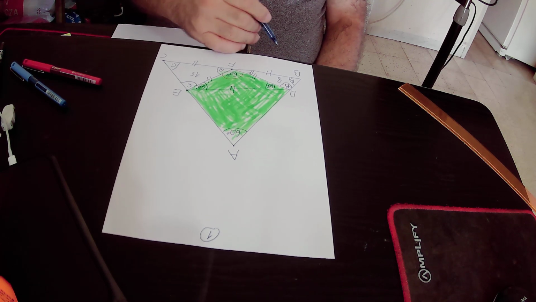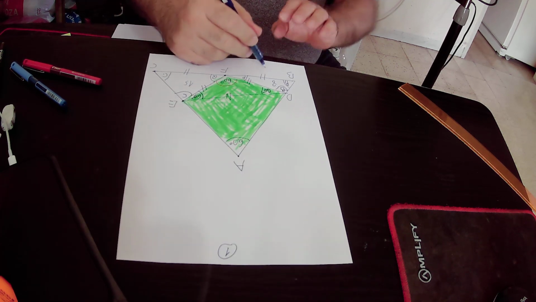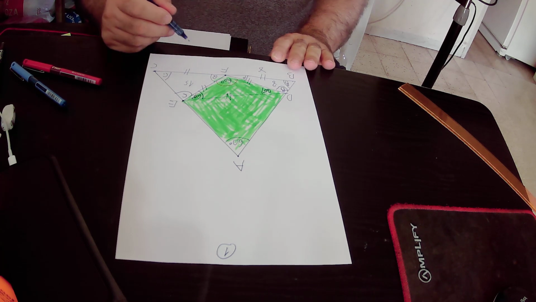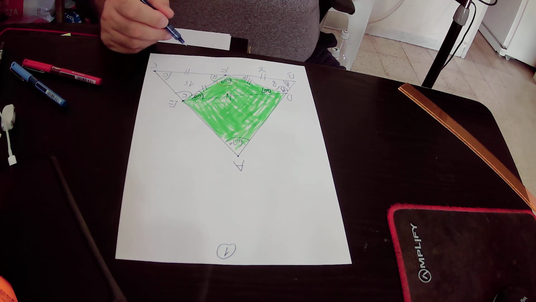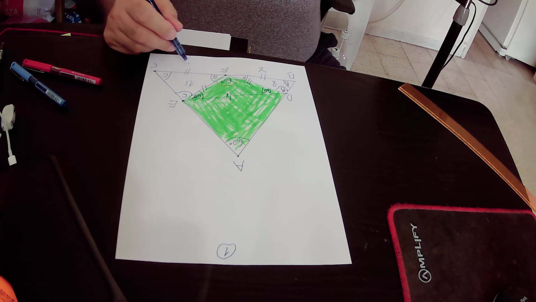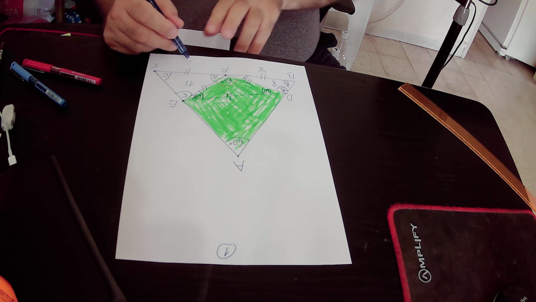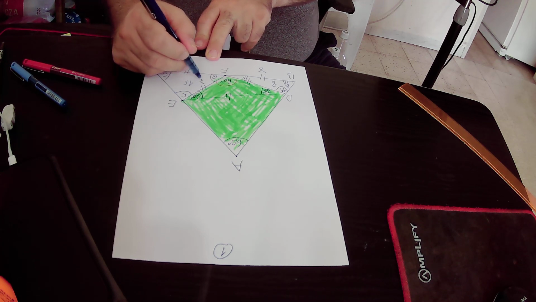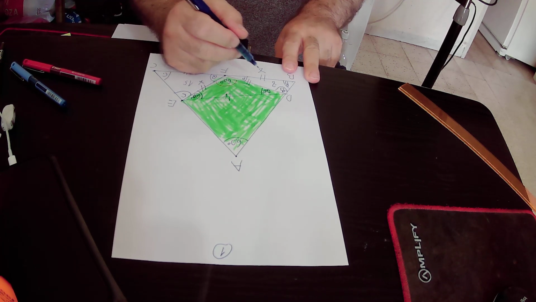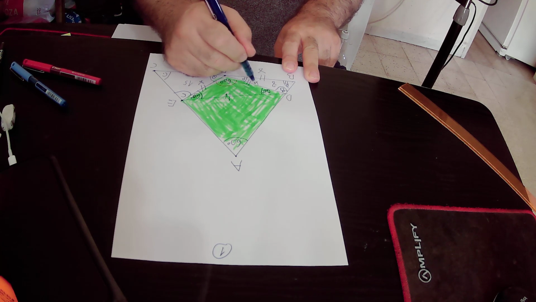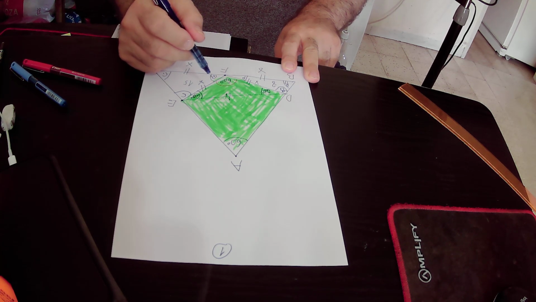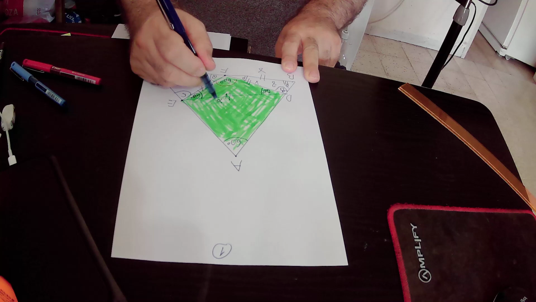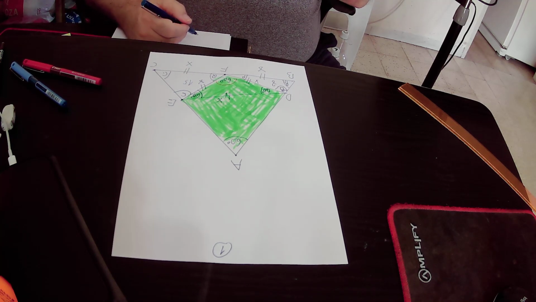And if we define BF as X, then all the other sides that are marked with two blue lines are equal to each other. So FC also equals X, FE also equals X, DF equals X, and DE also equals X. Okay?